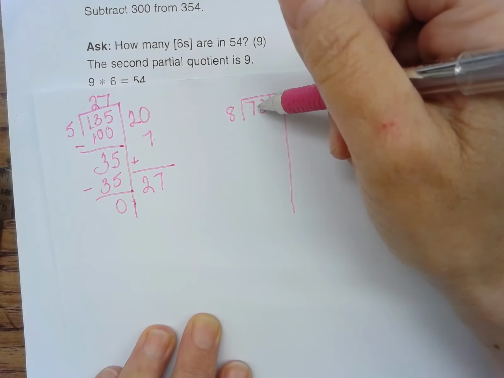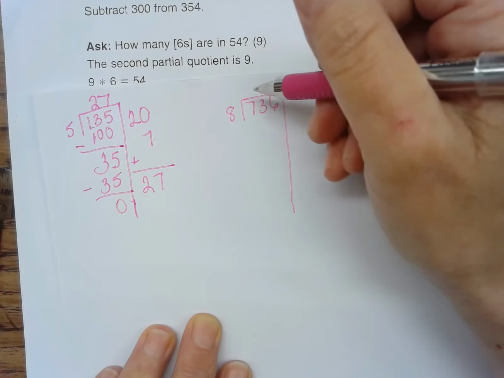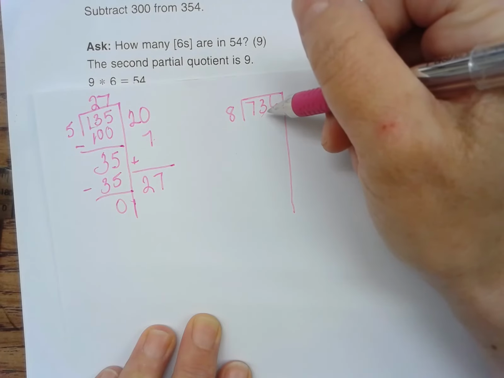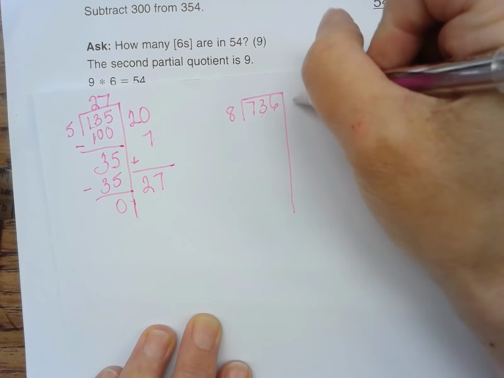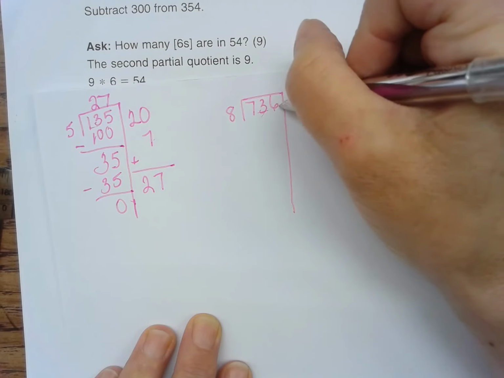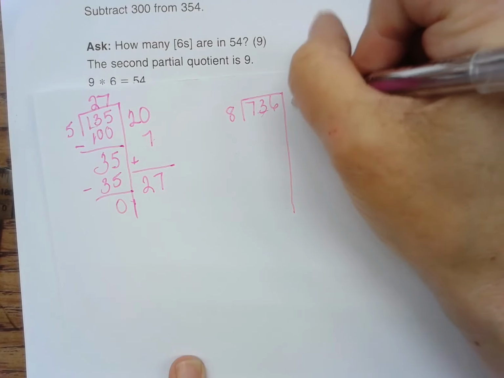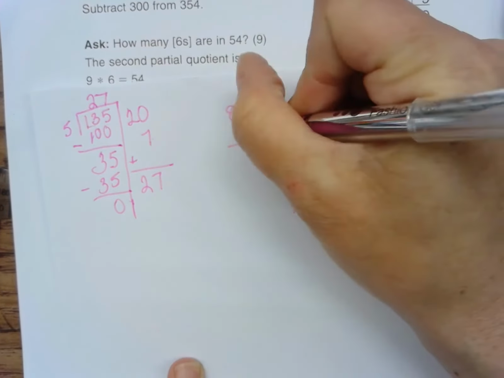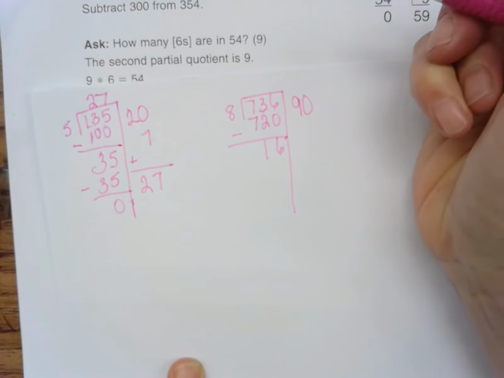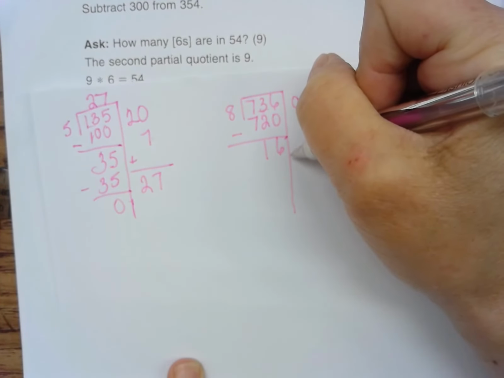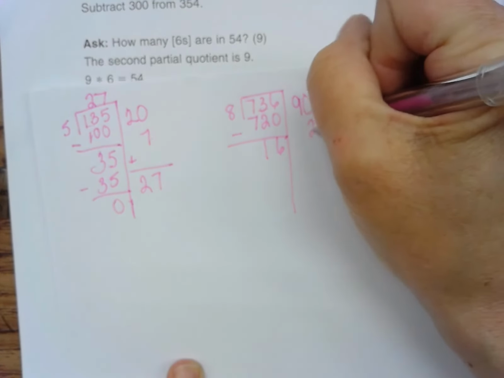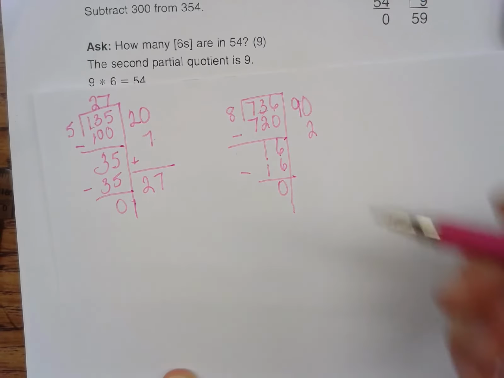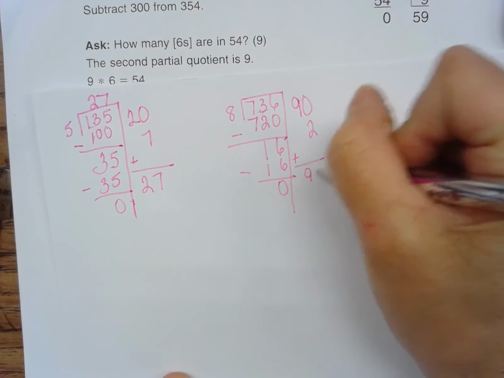But I do know that 8 goes into 73 9 times, and then it's really 730, so it'd be 90. 90 times 8 is 720. Subtract. How many 8s go into 16? 2. 2 times 8 is 16. The remainder is 0. So the quotient is 92.